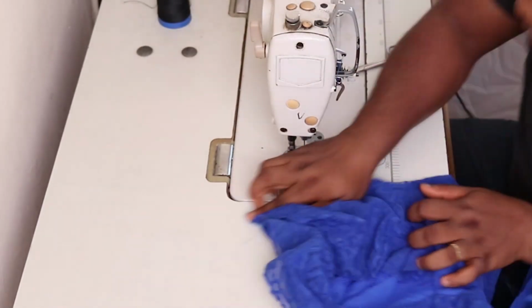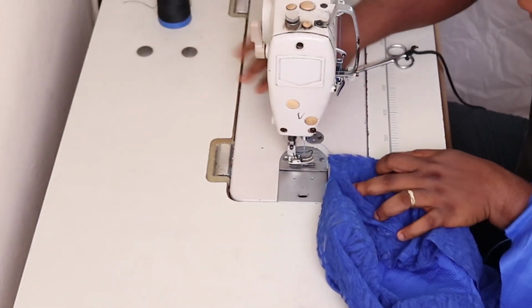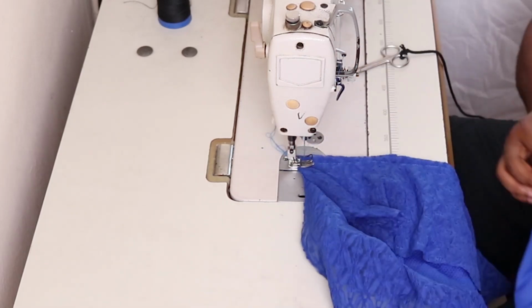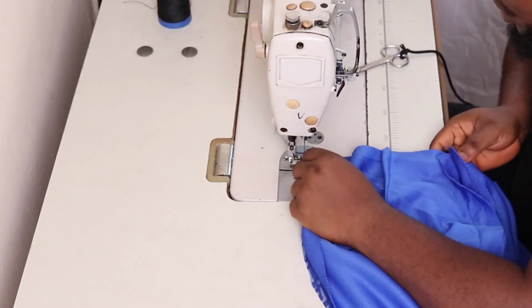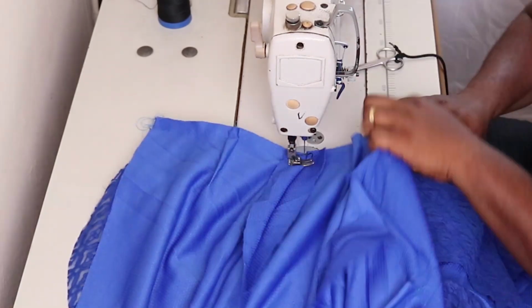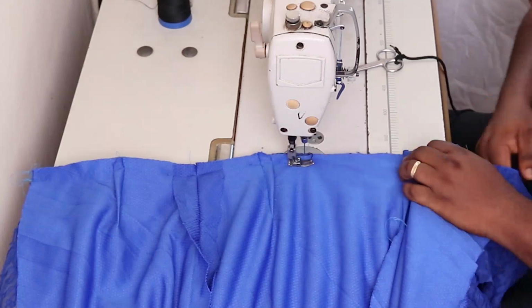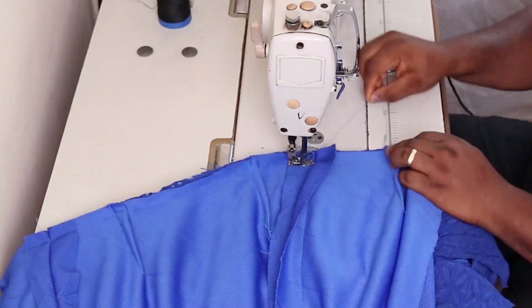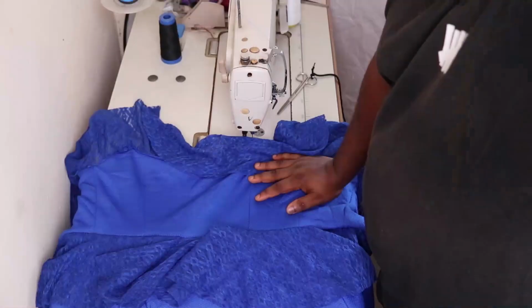Alright, so next thing I'm going to do, I'm going to join the front and back together at the waist. So that's what you can see me doing now. So you see, place the back on top of the front, simply stitch. Make sure to align all sides together as you go along. That's what I'm doing now. You can see me going from point to point, from side to side.